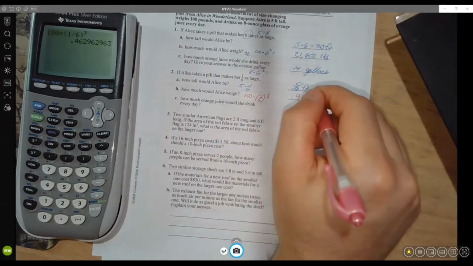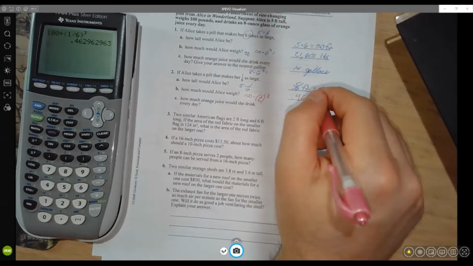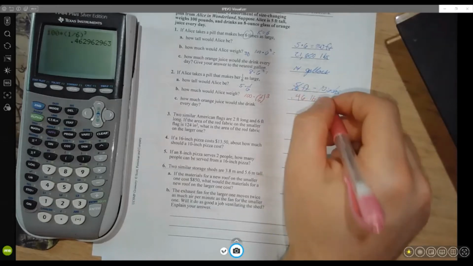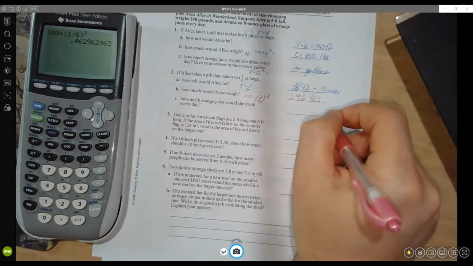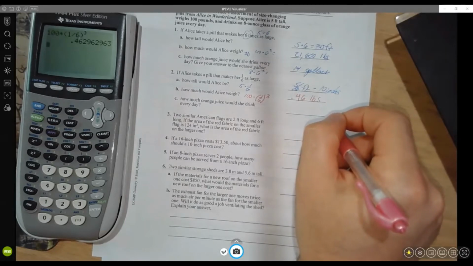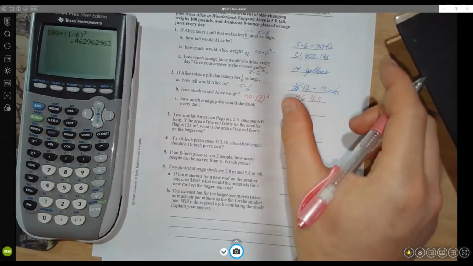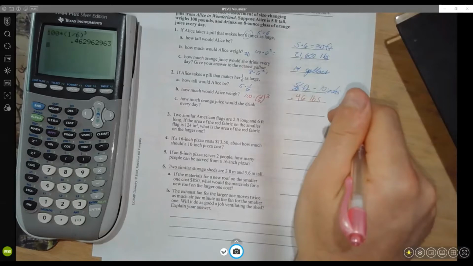And then how much orange juice would she drink every day? So obviously this is really small. I mean, you think a baby's born, weighs 7, 8, 9 pounds. She's weighing less than a half a pound. That's itty bitty. Of course, she's only 10 inches. So that's not very big either.